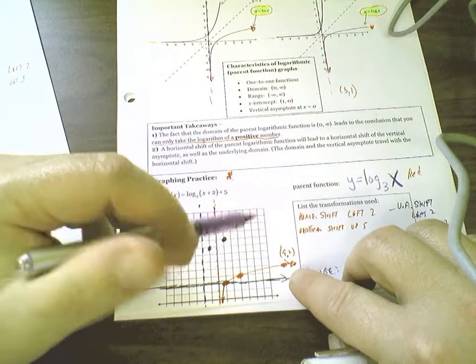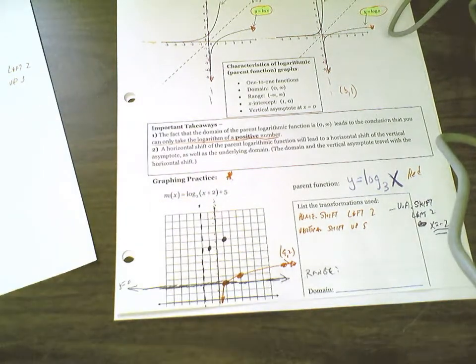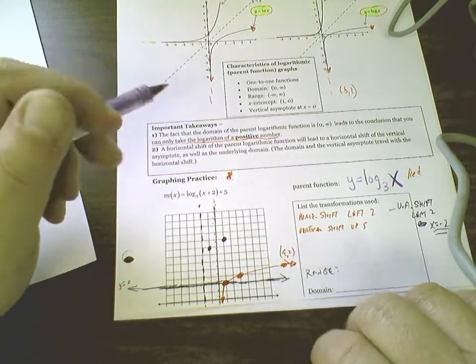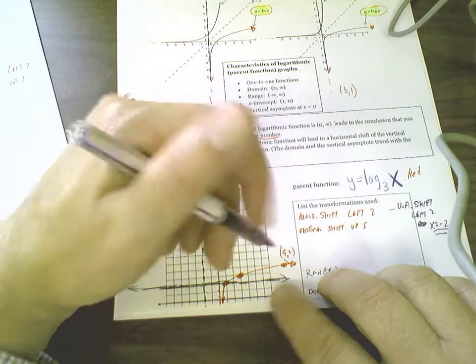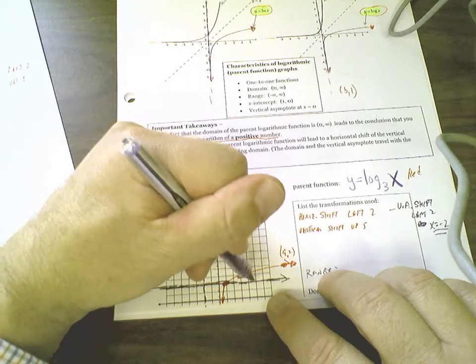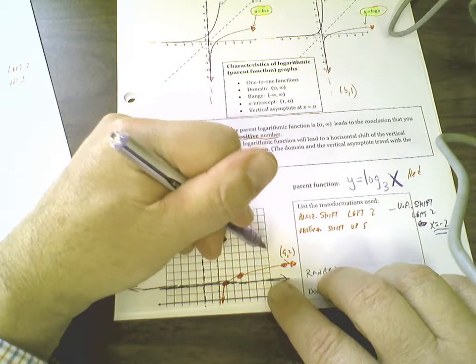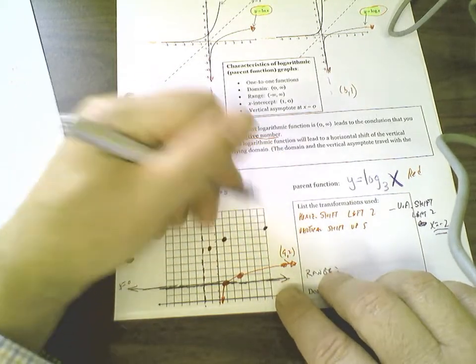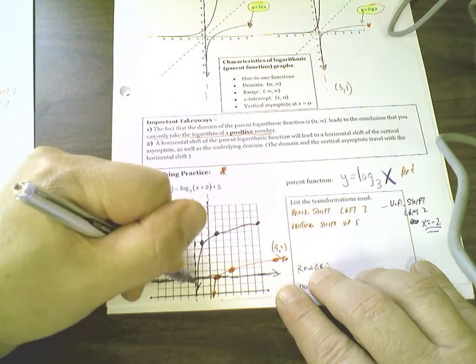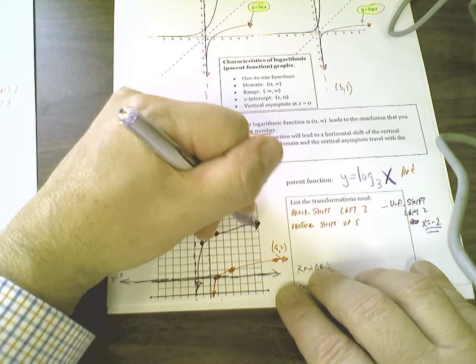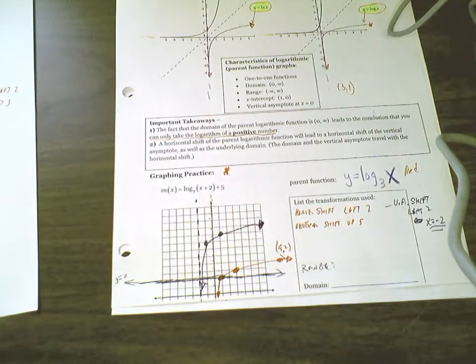And my point 9, 2. What am I going to do with that? Well, I'm going to do the same thing. Move to 7, 7: 1, 2, 3, 4, 5, 6, 7. And the rest of my graph just is going to move smoothly down this way. So that's how to work the transforms.